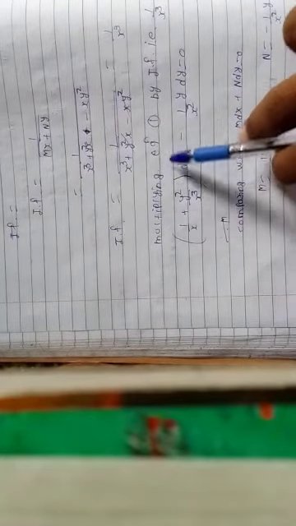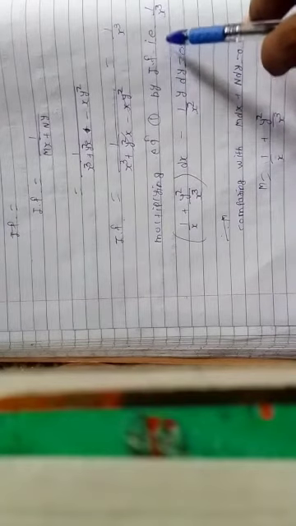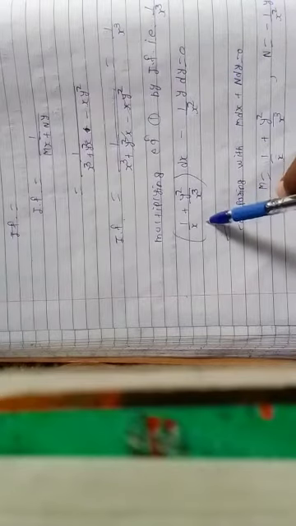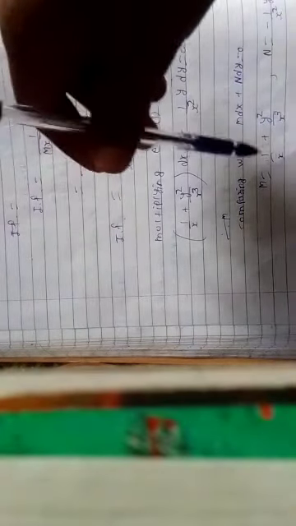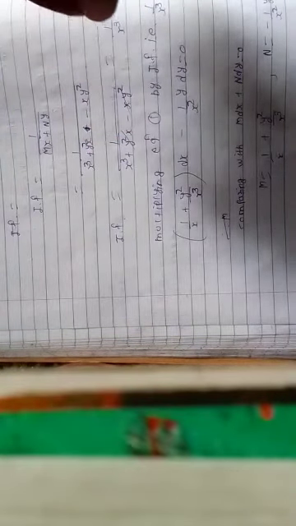Sorry guys for my inconvenience. By multiplying equation 1 by the integrating factor, that is 1 upon x cube, we get (1 upon x plus y square upon x cube) dx minus (1 upon x square into y) dy is equal to 0. Comparing with M dx plus N dy is equal to 0, एंड देन हमें मिलता है कि M is equal to 1 upon x plus y square upon x cube, N is equal to minus 1 upon x square into y.